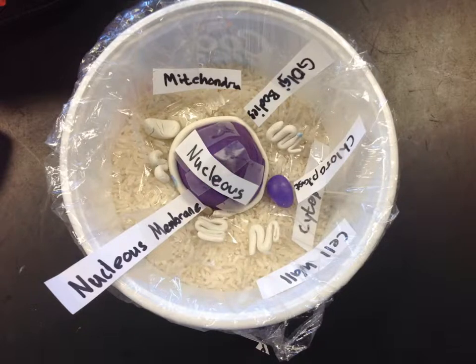Right here we have the chloroplast. The chloroplast is distributed throughout the cytoplasm, found only in plant cells. They manufacture food in the cell by photosynthesis.